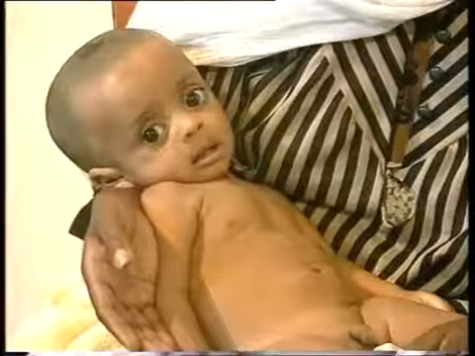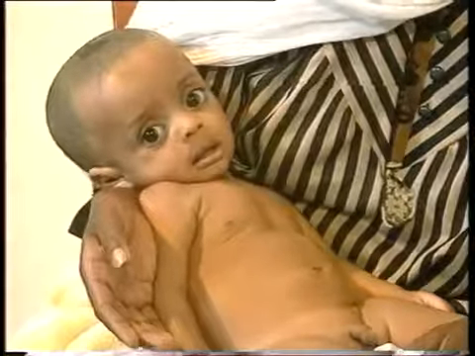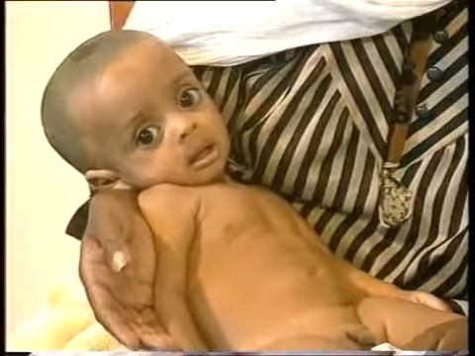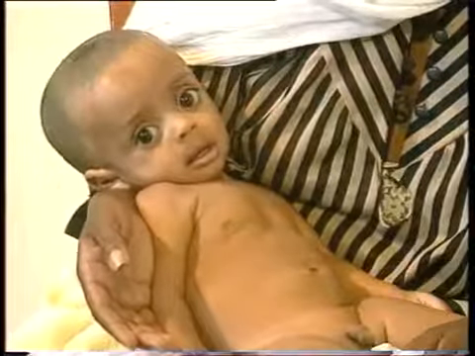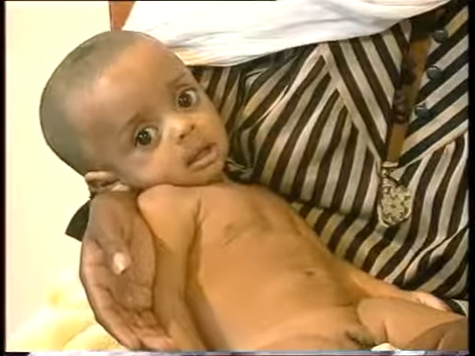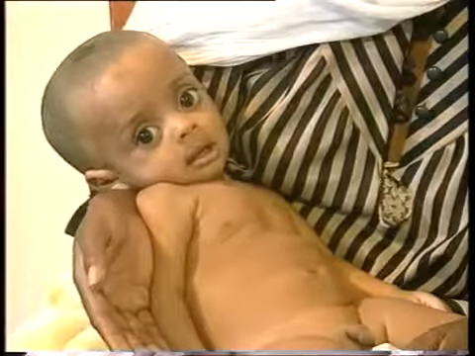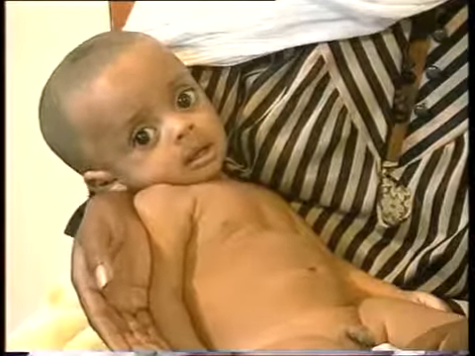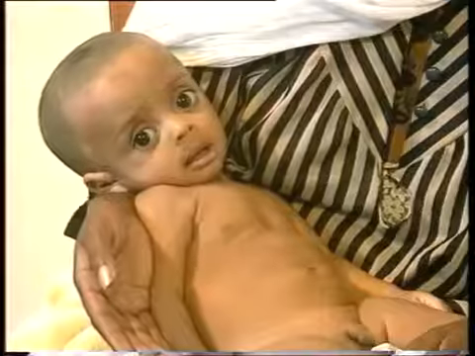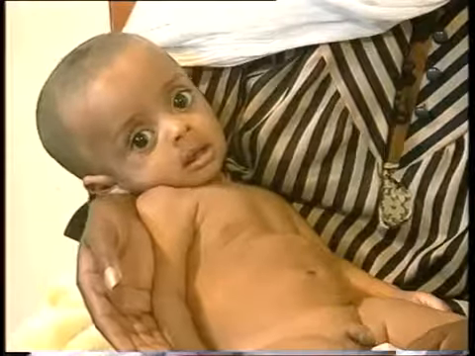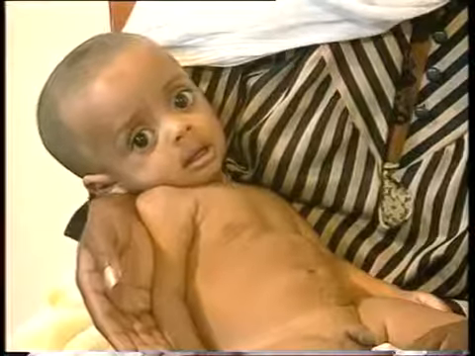Josh does not have chest indrawing. We could hear no harsh sound as Josh breathed in. Therefore, we decided that Josh did not have stridor. Josh has a cough with fast breathing.